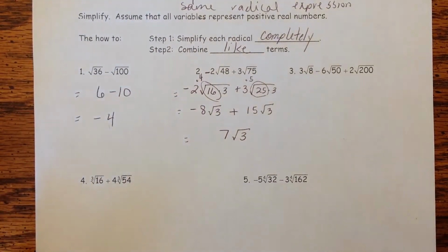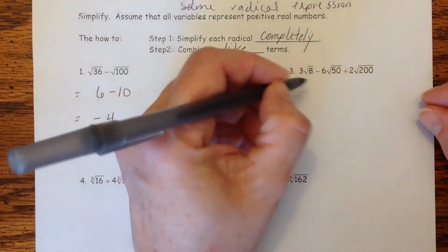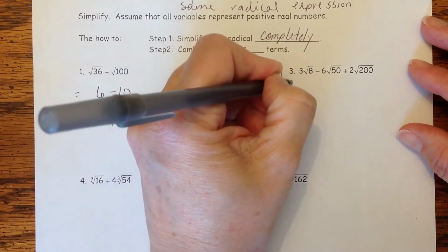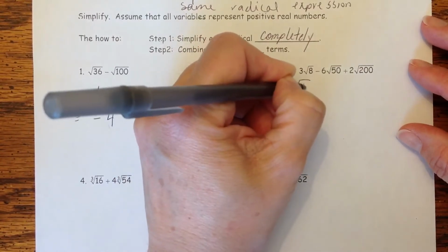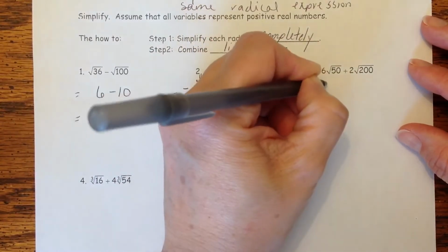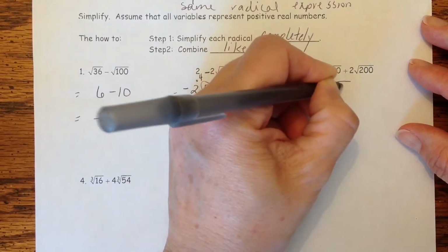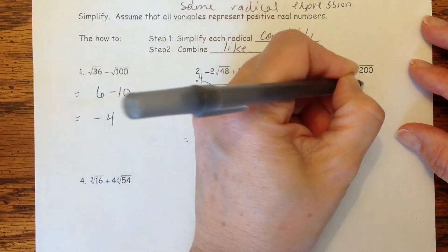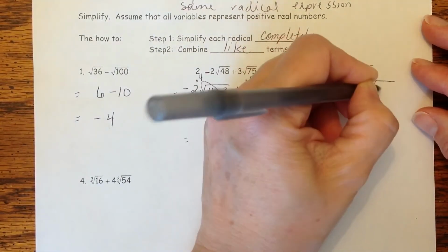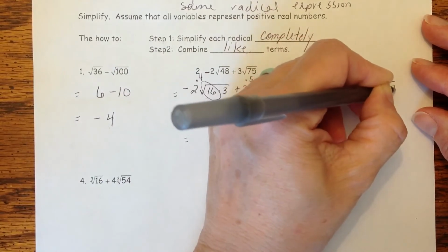So let's try again. Square root of 8. What's the biggest square that goes into that? I would say 4. So I get 3 square roots of 4 times 2 minus 6 square roots of 25 times 2 plus 2 square roots of 100 times 2.